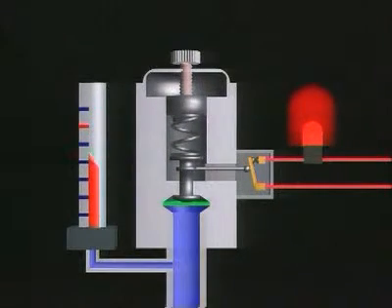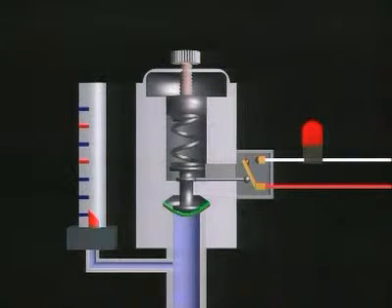It is important to know the hysteresis of a switch because it switches at different points for rising or falling pressure.